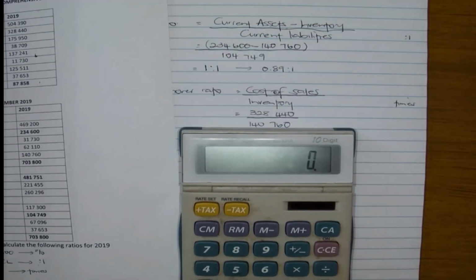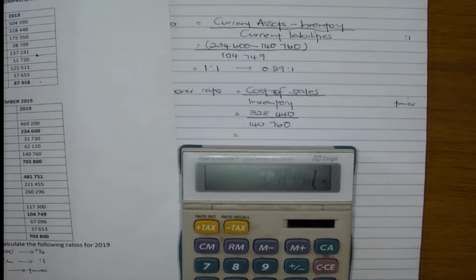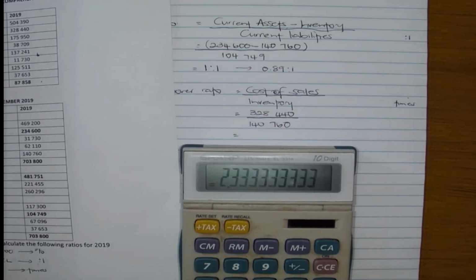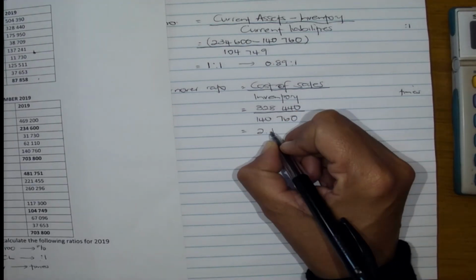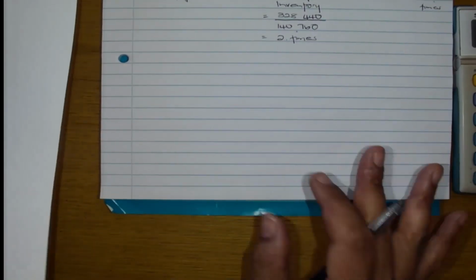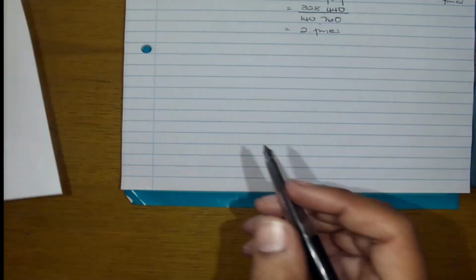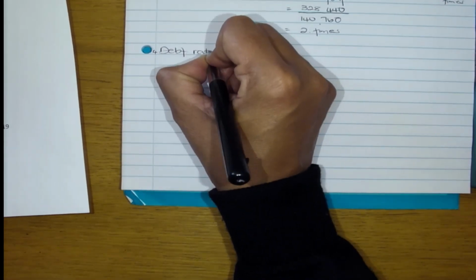So I'm just going to say 328,440 divided by 140,760 is equal to 2.3, or just 2 times. Okay, then we're going to go to the next one, which is our debt ratio. So that's number 4, our debt ratio.